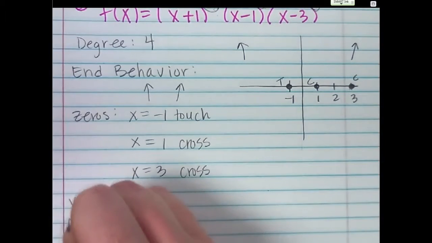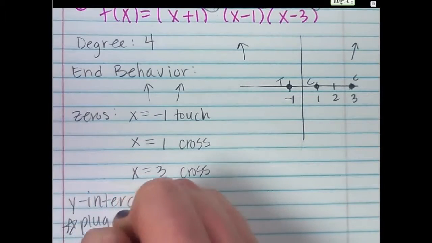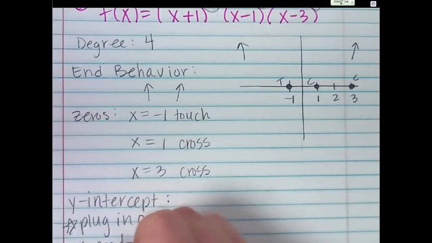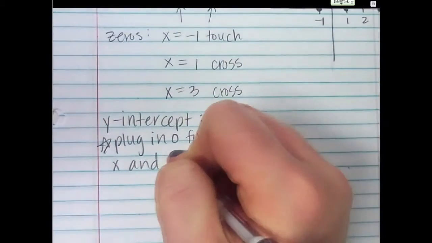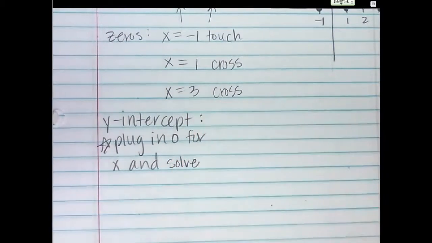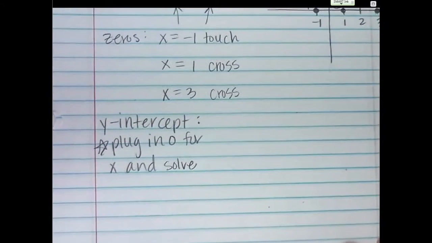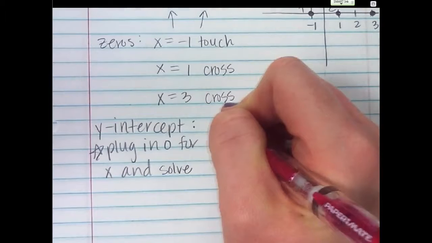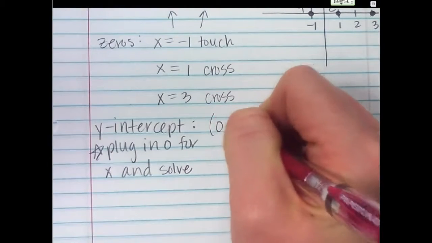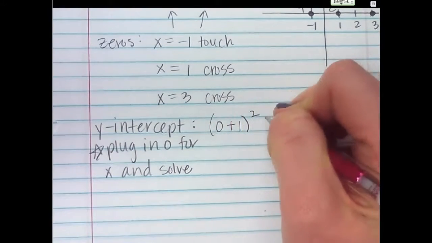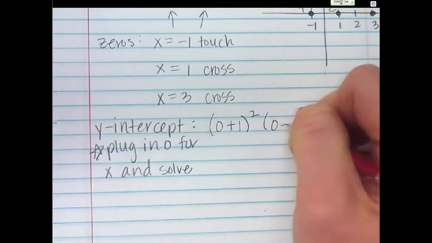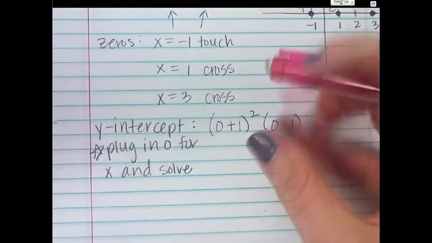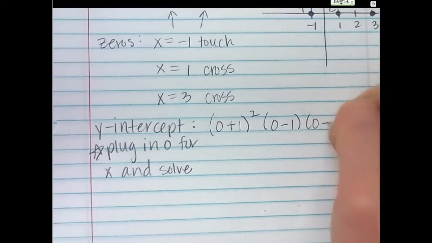So here, want to make yourself a note, we're just going to plug in 0 for x and solve. So that just gives us one more point to plug in. So I have 0 plus 1 squared times 0 minus 1, oh, not squared, sorry, times 0 minus 3.